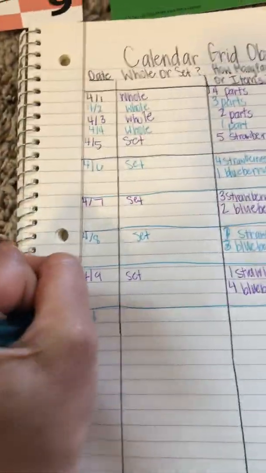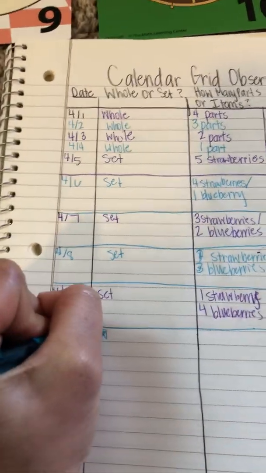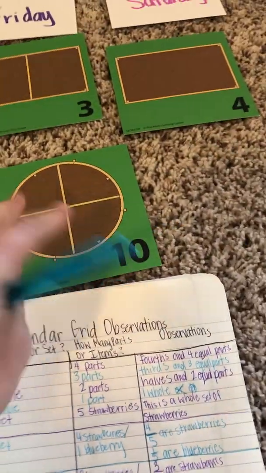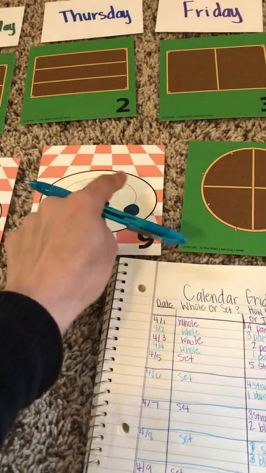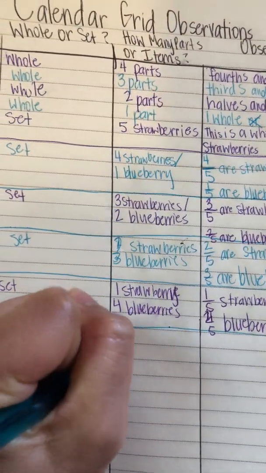April 10th. So we're going back to a whole because it's one whole thing. It's not broken up into parts. It's one whole thing that has parts versus this is not one whole thing. This is just parts that make up a group of things, okay? So we have how many parts? 4 parts.